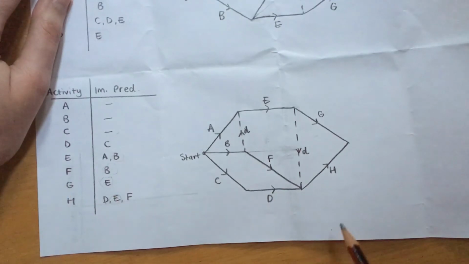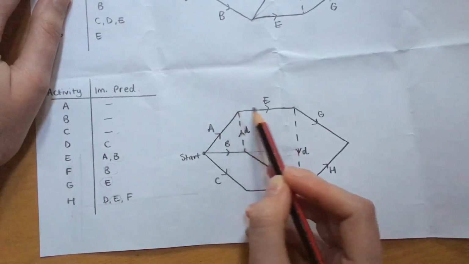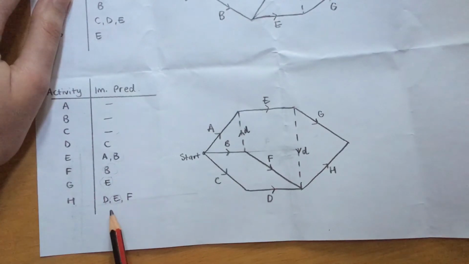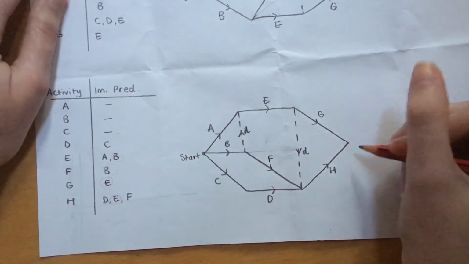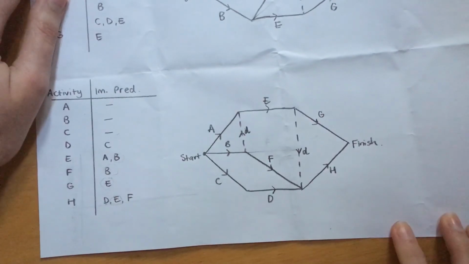E comes before G. Yes, it does. And D, E, and F come before H. And then there's no G or H on the immediate predecessor side, so that tells us that the diagram ends at G and H. So this is our finish point here.